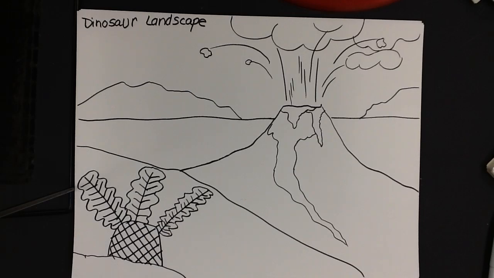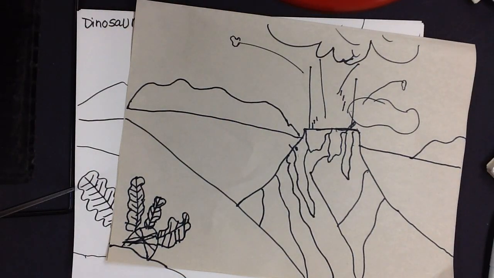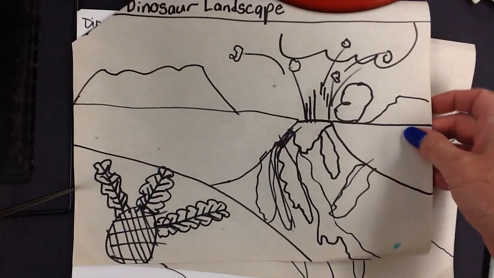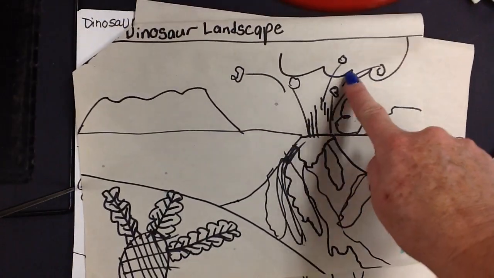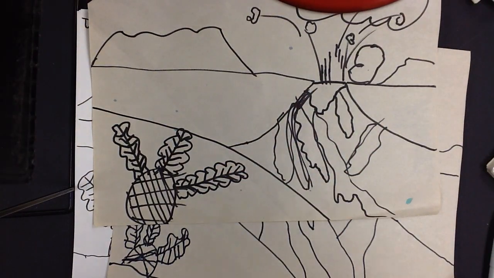Wait, hold them flat so I can see them. I need them flat. Okay. Here's a nice example of the explosion with the pineapple palm. Here's some cool lava explosions, nice debris here, nice pineapple palm, or prehistoric palm.